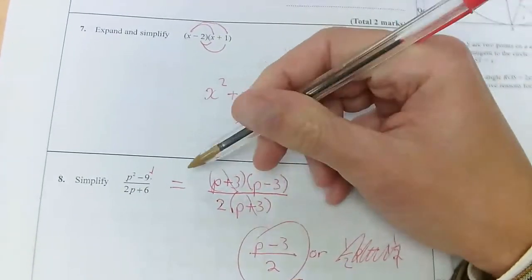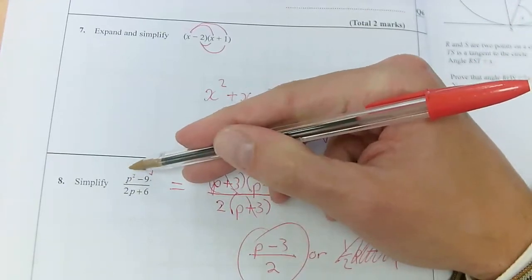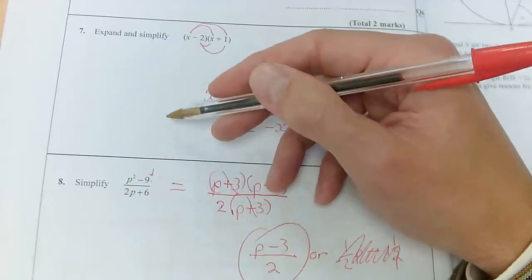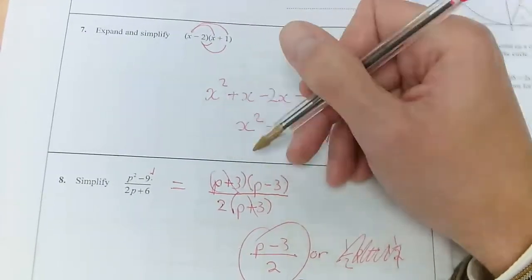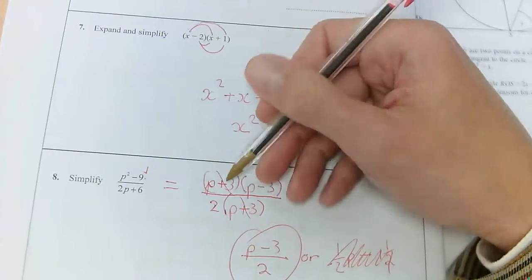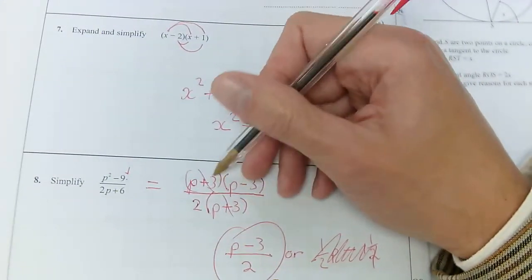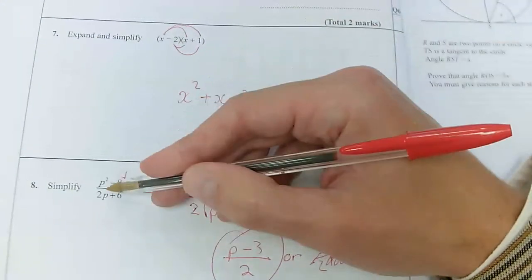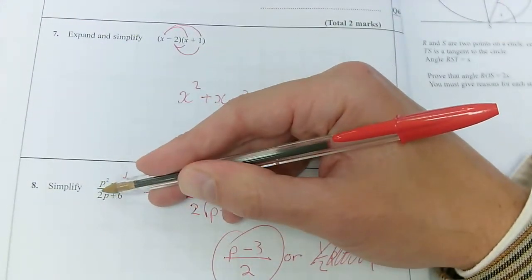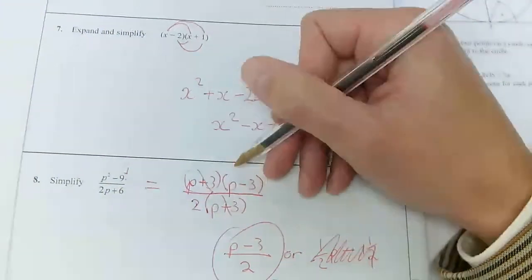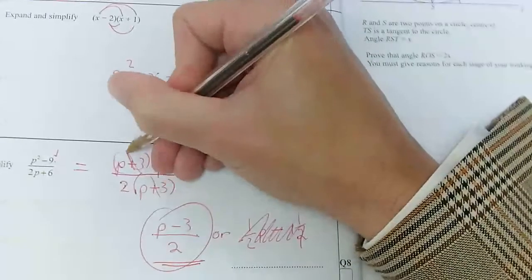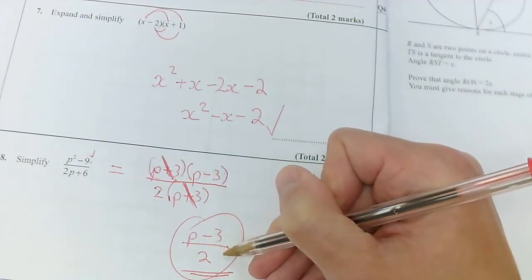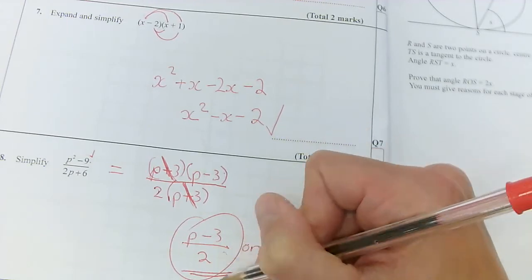Once you get used to these sorts of problems, that's a little known thing. If that, for example, was a squared minus 16, then it would be a plus 4 times a minus 4. And what happens is the 3p and the negative 3p cancel out, which gets us back to just p squared minus 9. On the bottom, we can factorize such that we have 2, and then in brackets, p plus 3. Then we can cancel down on the top and on the bottom, and we're left with p minus 3 all over 2.